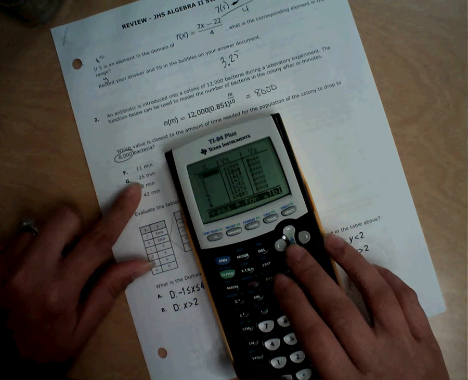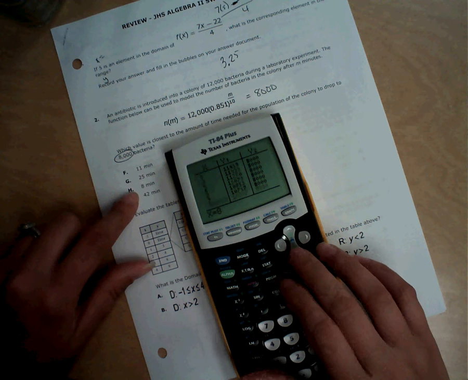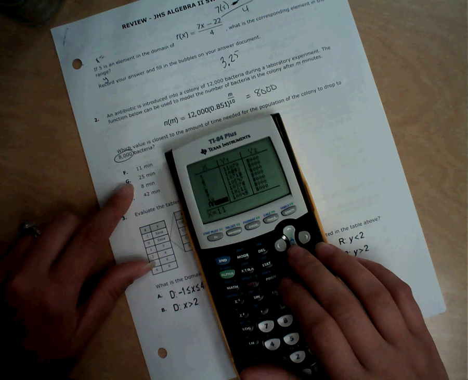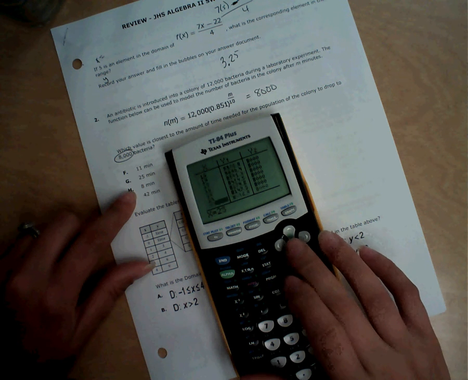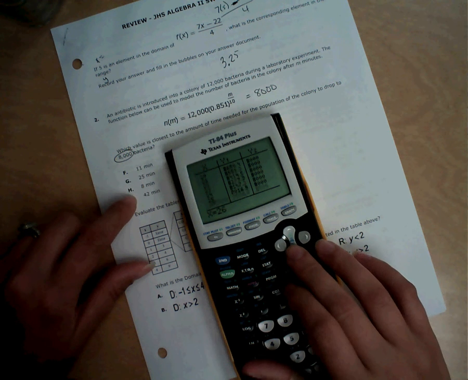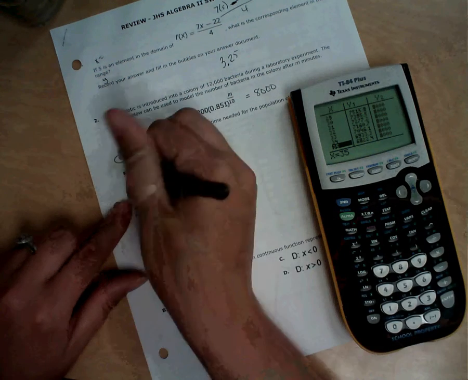So our first one is 8 minutes. No, they're not close. 11, no. 25, yeah, pretty close. And 42, I can see that it keeps going further away, so that one is going to be 25.